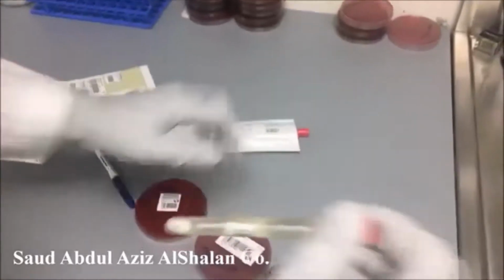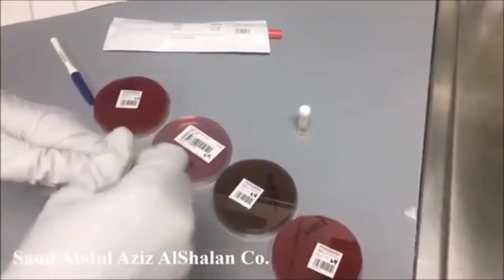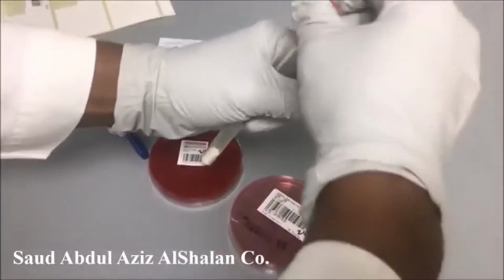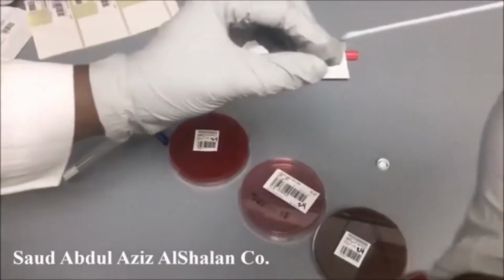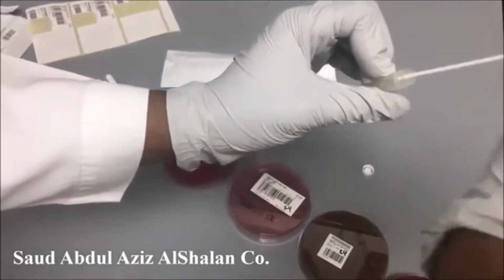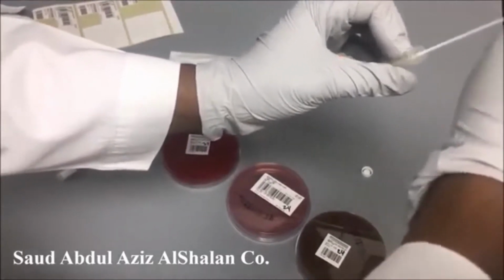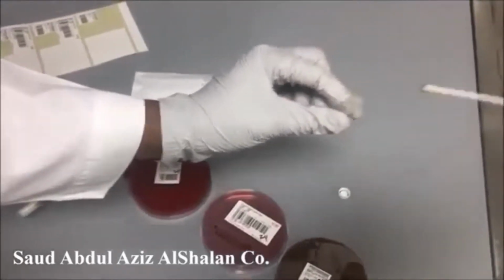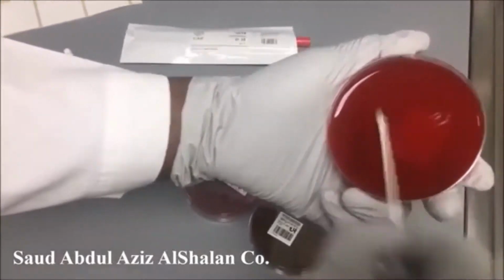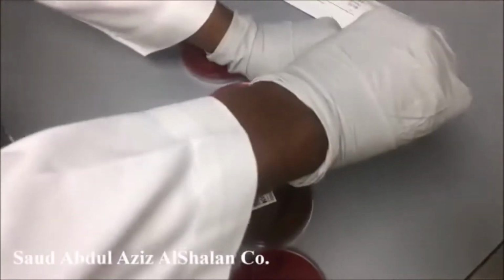So now we will open the swab and open the diluent, dissolve the swab in the diluent, and then inoculate it onto the plates.